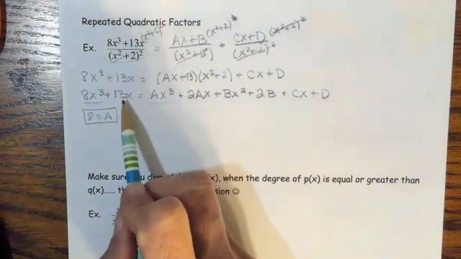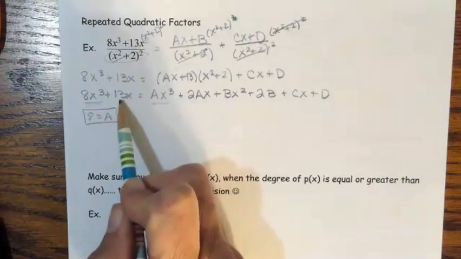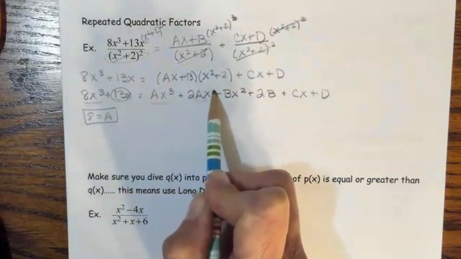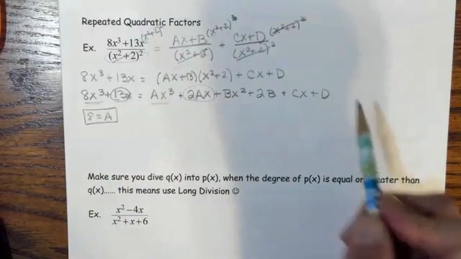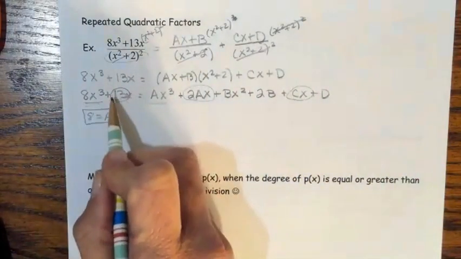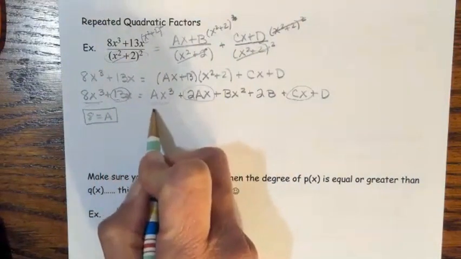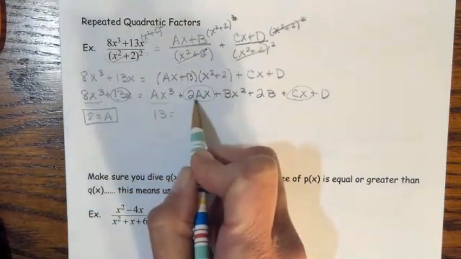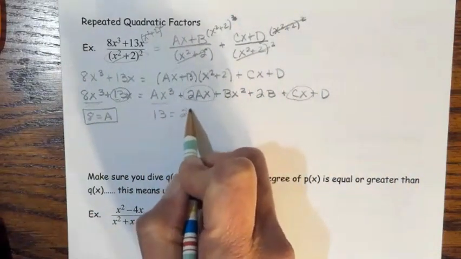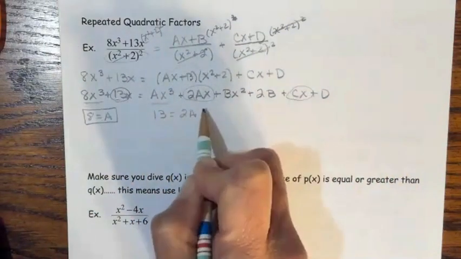Then I'm going to look at my x terms. So I've got the coefficient here, that's an x term. This is an x term. That's an x term. So that means the coefficient of this x term has to equal the coefficients of those x terms. So 13 has to equal 2a plus c.